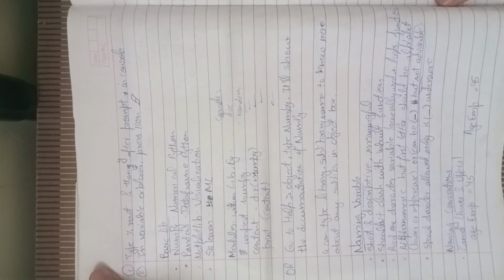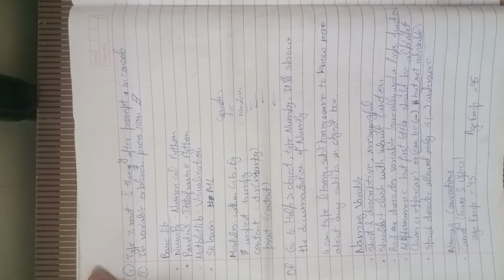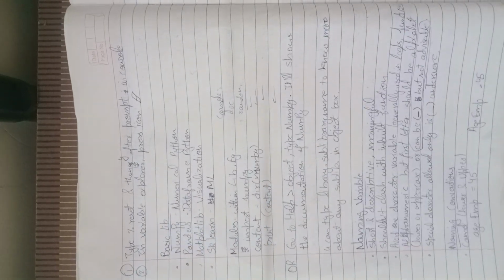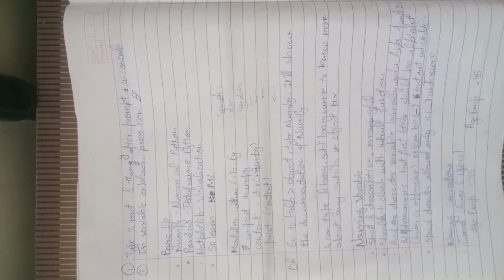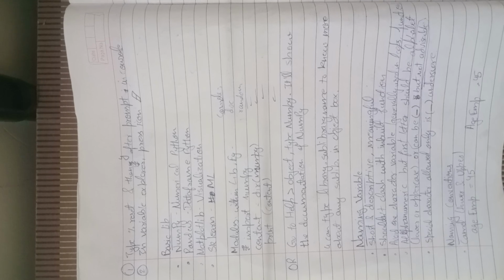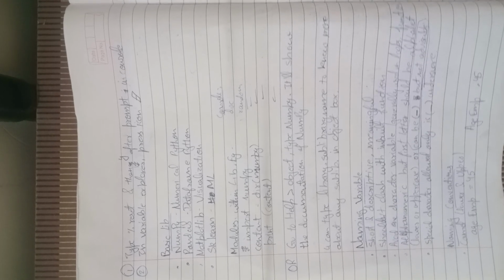So in Python there are many libraries available for different tasks, but the basic popular libraries are NumPy, Pandas for data frames, Matplotlib for visualization, and if you want to do machine learning, then you can use sklearn.